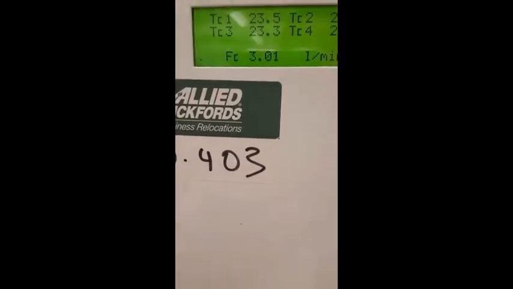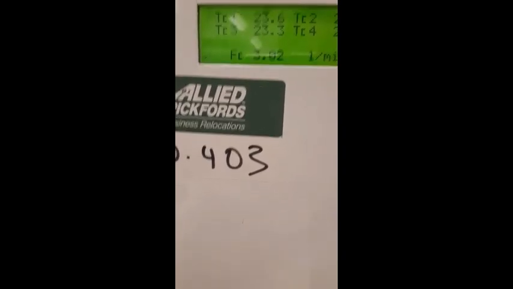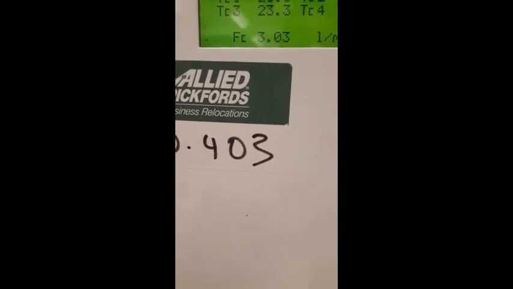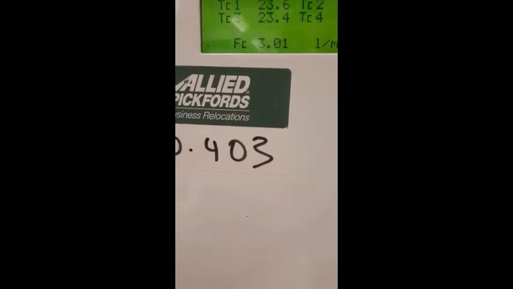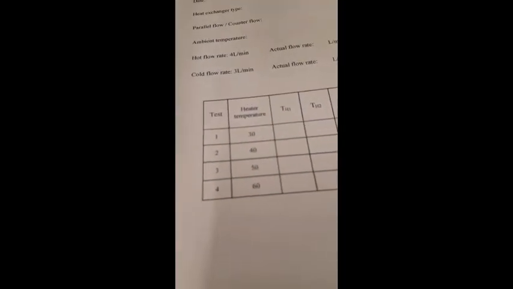Okay, so now it is very close to 3. We will not get exactly 3, but now you can assume this is 3 liters per minute. So now we need to start the experiment for 30, 40, 50, 60. Let's start with 30. How can we control this one?